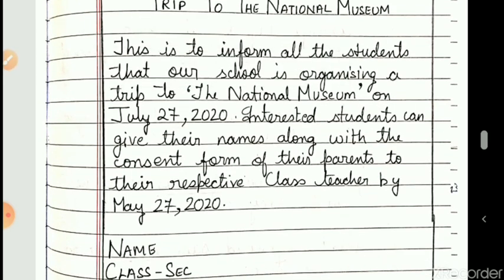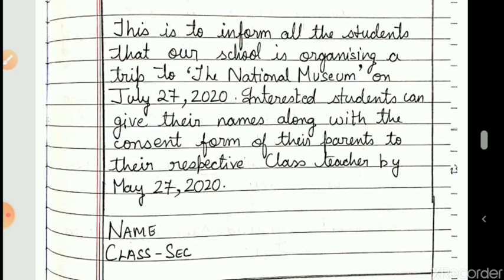This is to inform all the students that the school is organizing a trip to the National Museum on July 27, 2020. Interested students can give their names along with the consent form of their parents to their respective class teacher by, you need to give one date also, by May 27, 2020. So this is the notice. It is very short and to the point, and remember, you should not repeat any points in notice writing.